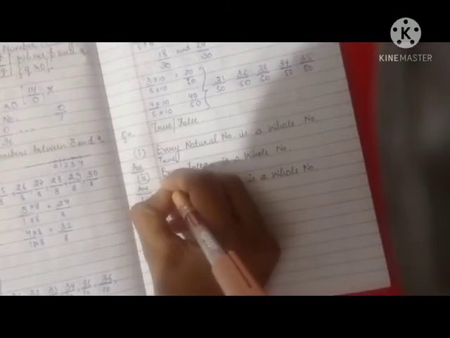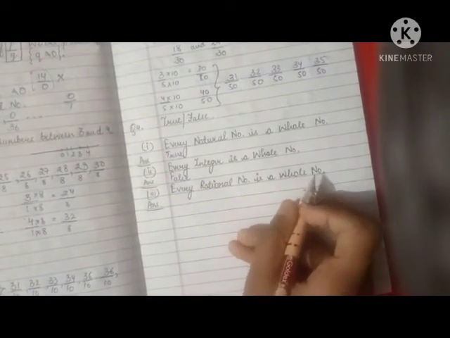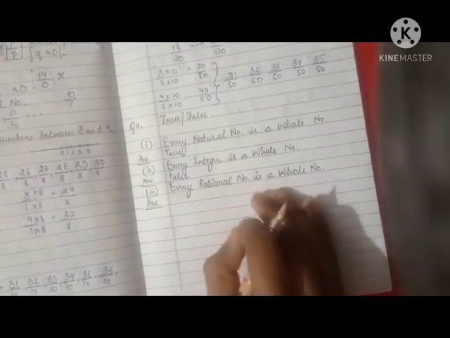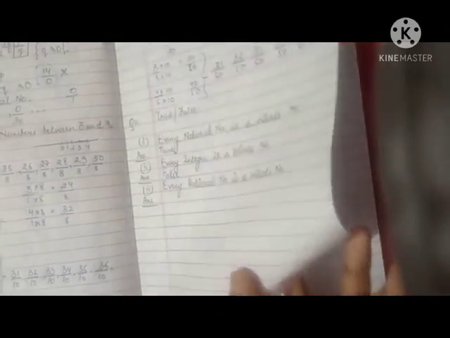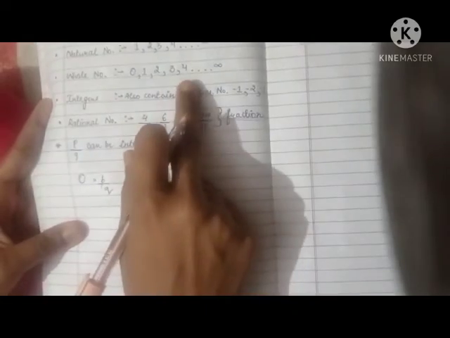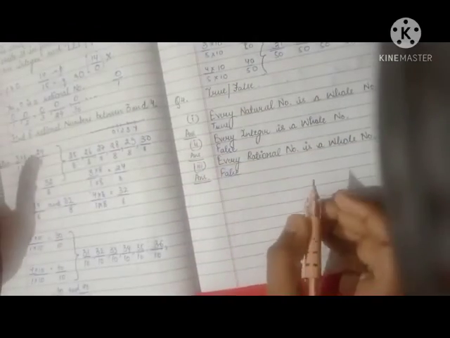False. Now the third part is every rational number is a whole number. Is every rational number a whole number? No. Why? Because rational numbers contain fractions and whole numbers don't contain any fractions. So we can say the answer will be false. So by this we complete this exercise.